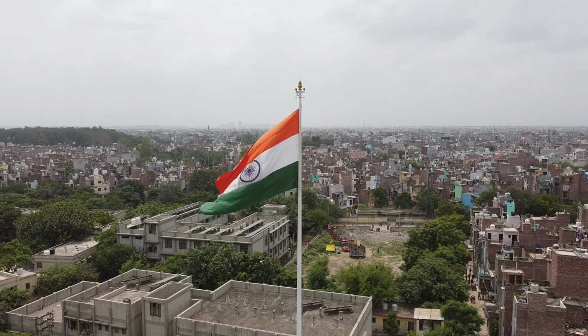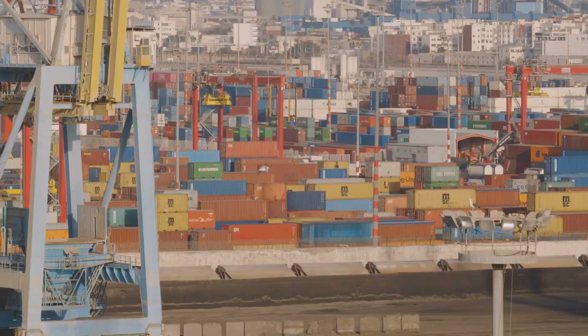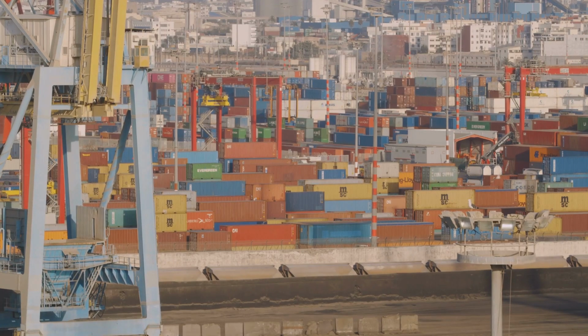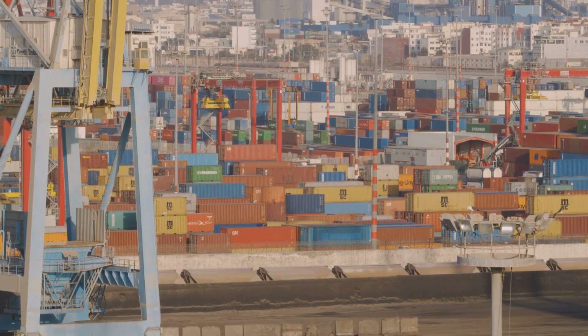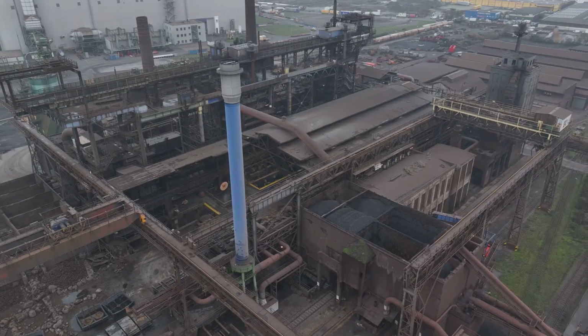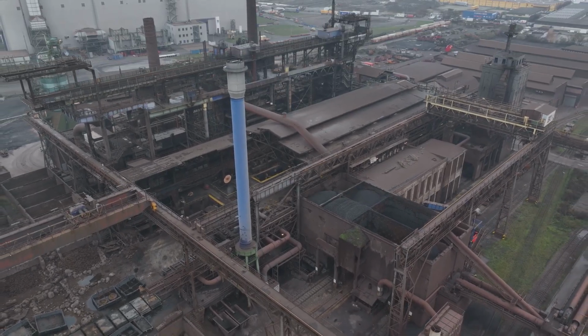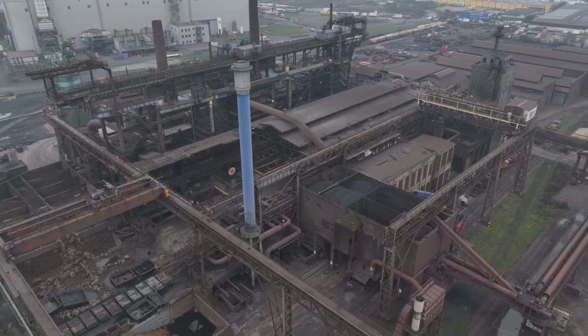India found itself caught in the crosshairs of this trade war. Trump, citing India's high tariffs and trade surplus with the U.S., imposed tariffs on billions of dollars worth of Indian goods. These tariffs targeted a wide range of products, from steel and aluminum to automotive parts and chemicals.